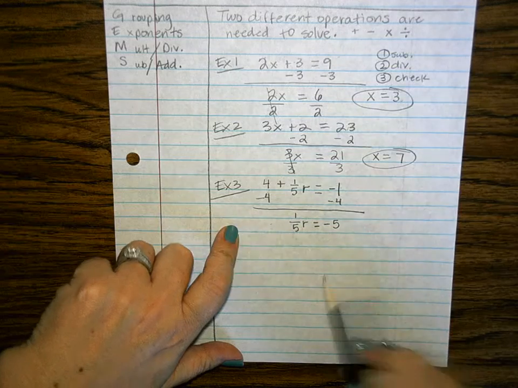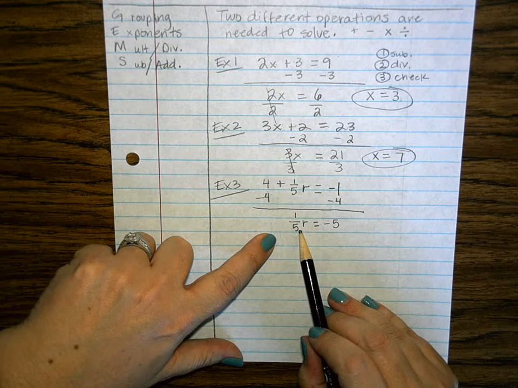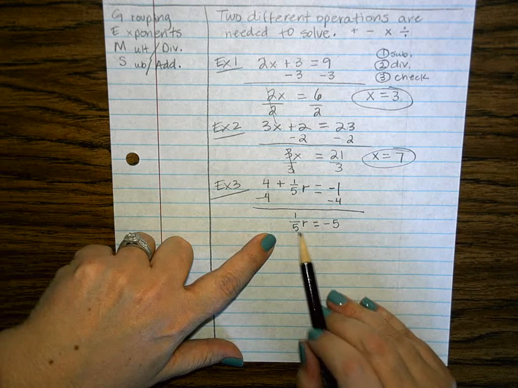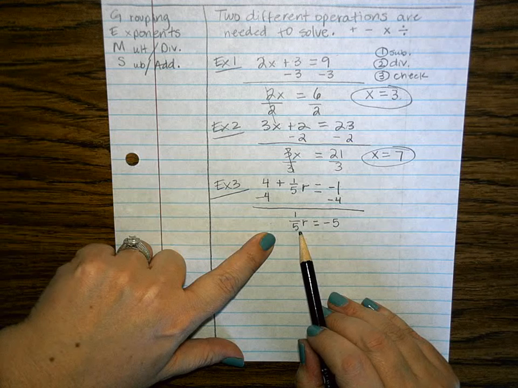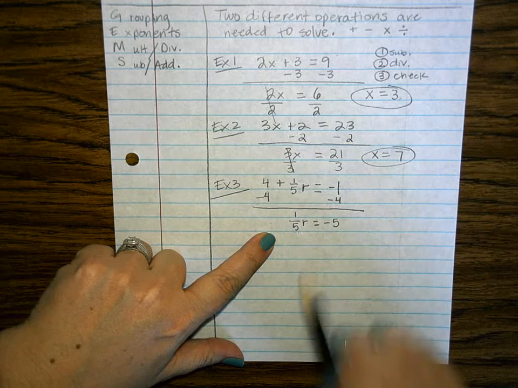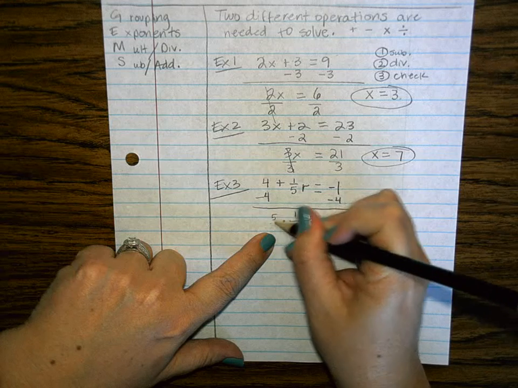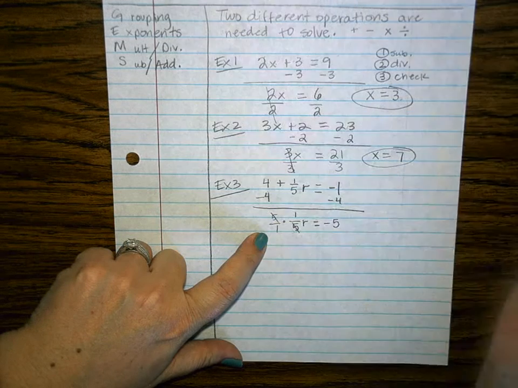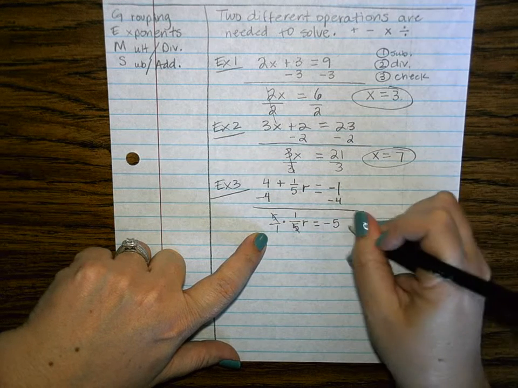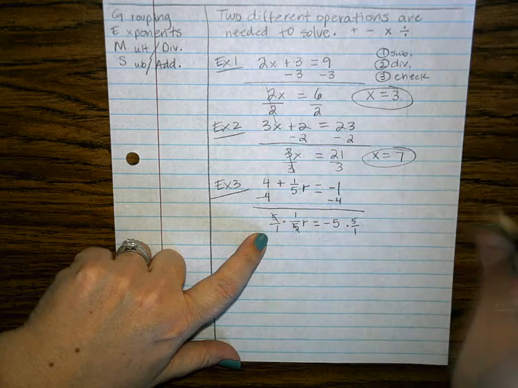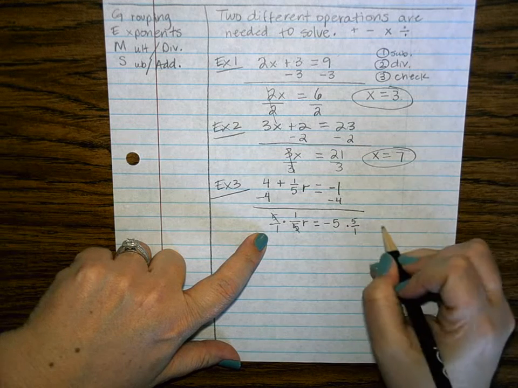Now, we did a bunch of these problems last week where we had a fraction. Do you remember what we did to clear the fraction? Multiply by the reciprocal. Good. Because if we multiply by the reciprocal here, this is gone, right? So whatever you did there, you've got to do here. So what's -5 times 5?